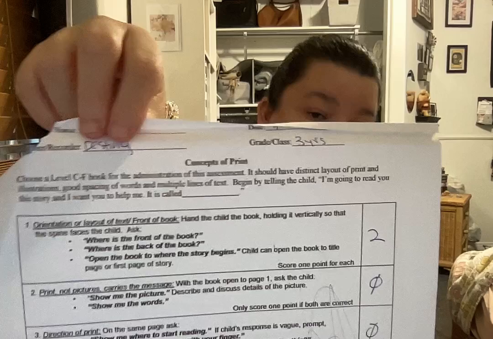So for the concepts of print, I'll show it up here. I took, actually, she's my best friend. I took her child, he's 3 years old. I had permission. And I did it with that one.